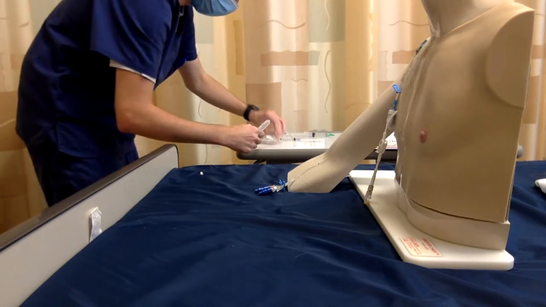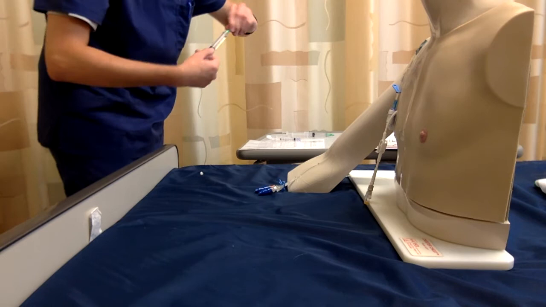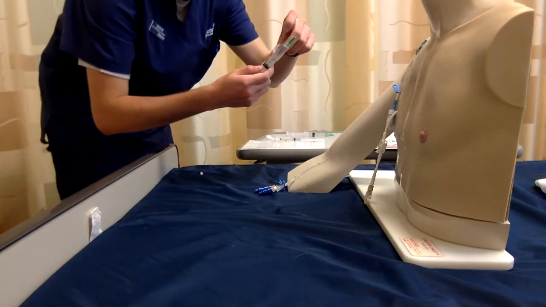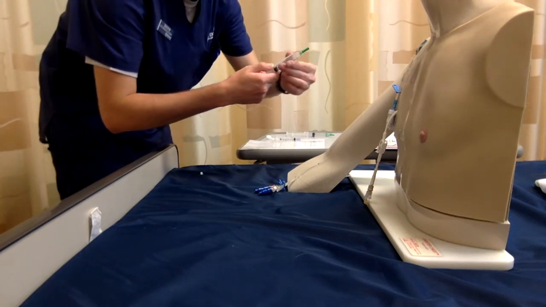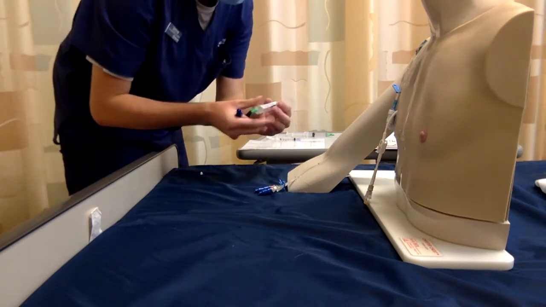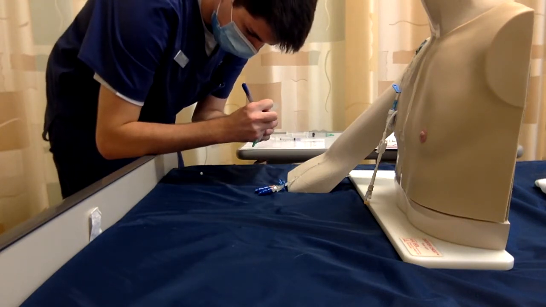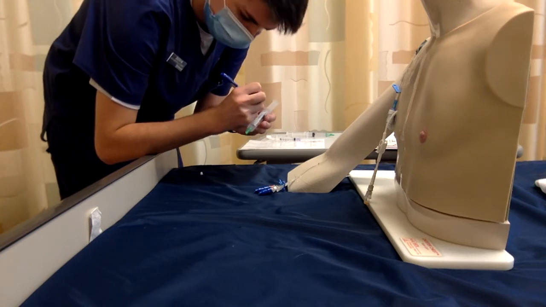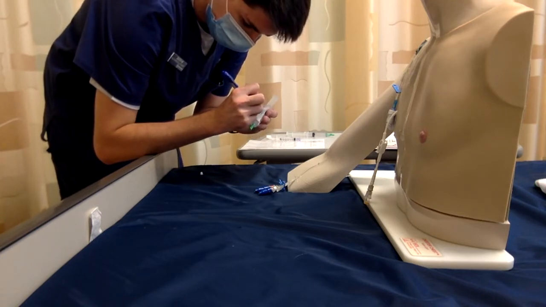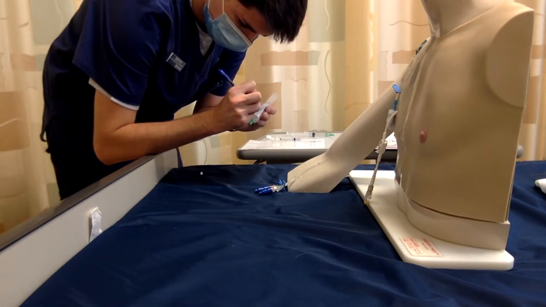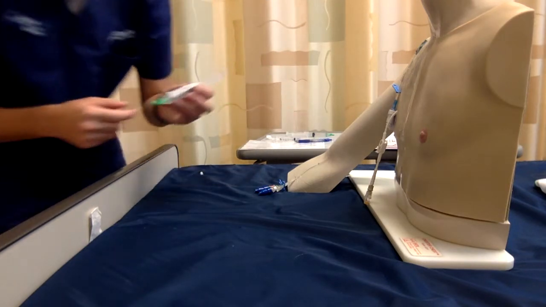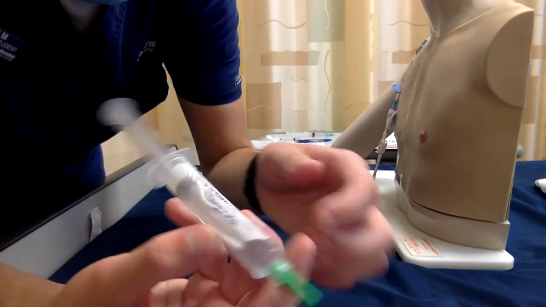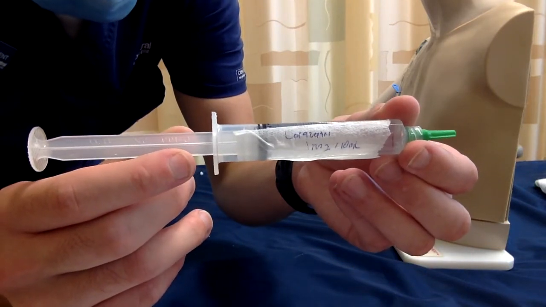And get rid of all the air bubbles. So now I'm going to label my medication with my tape here. So I have my 10 mils of Lorazepam, 1 milligram in 10 mils.